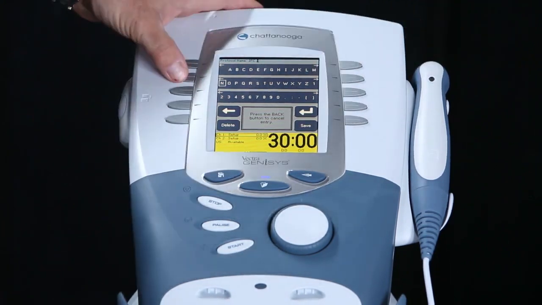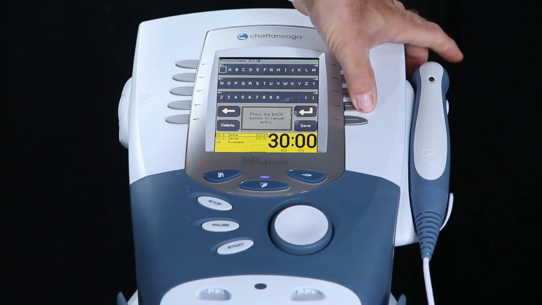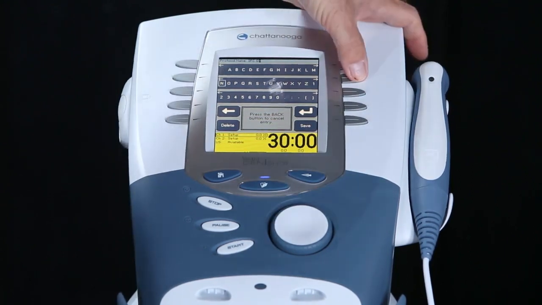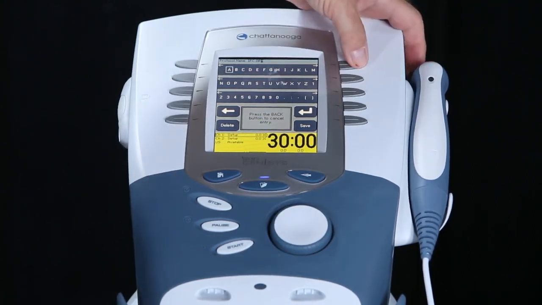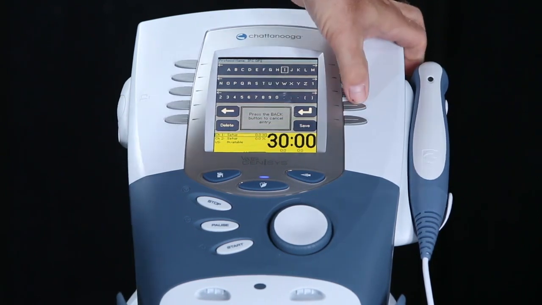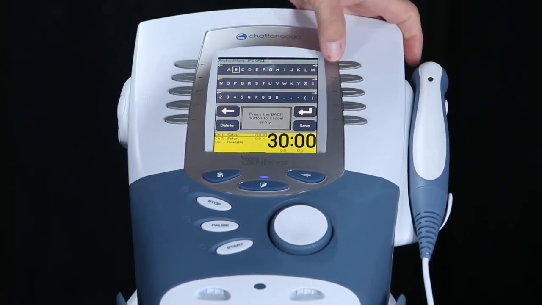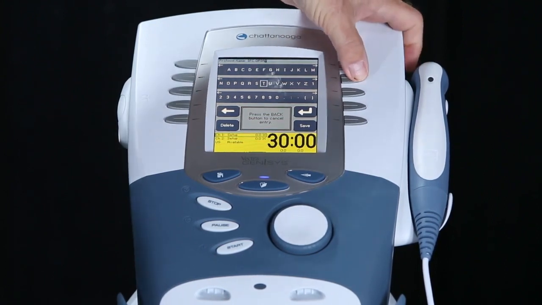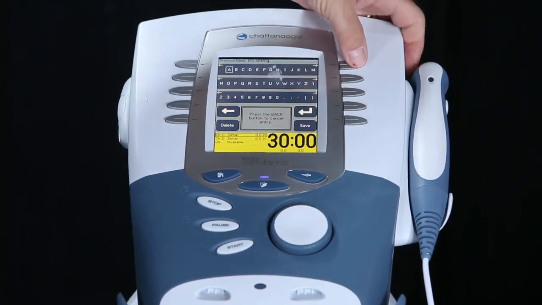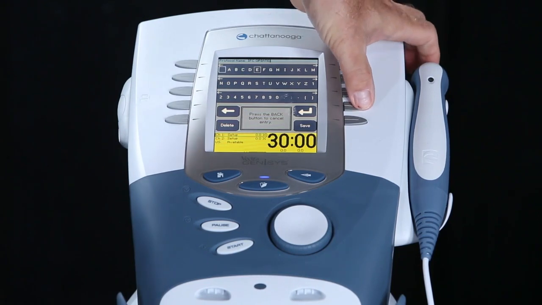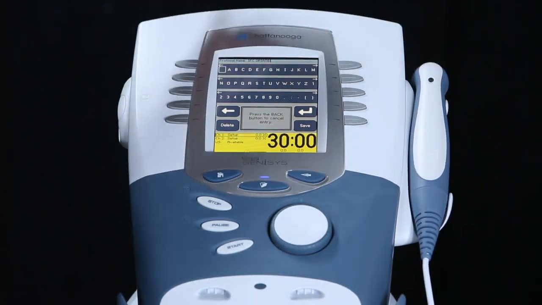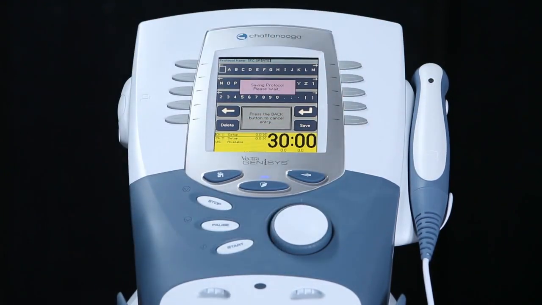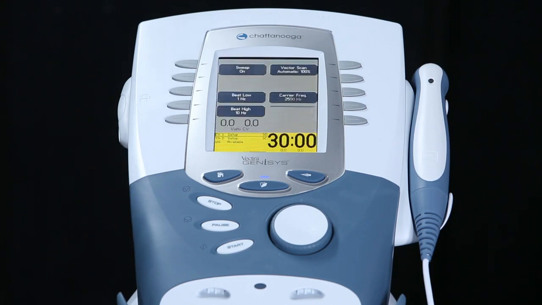At this point, we will now hit the O for opiate, and we will again type in the word opiate. Once we've got the name, we press the save key, and the protocol is now saved to the unit.